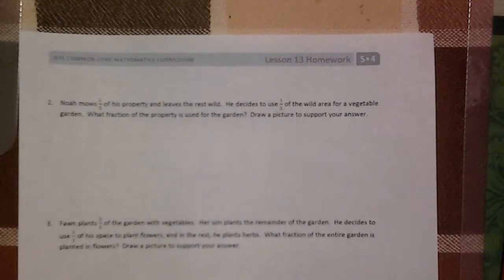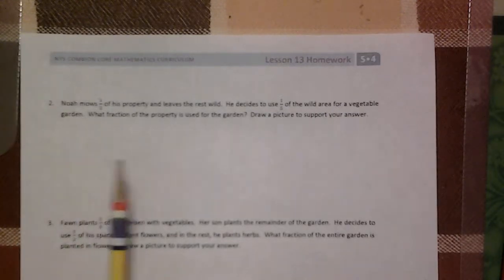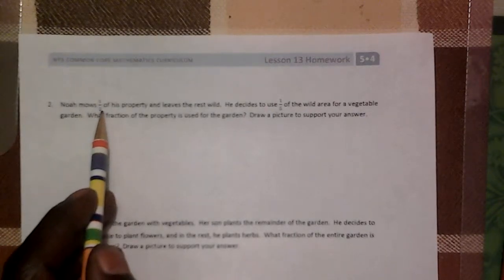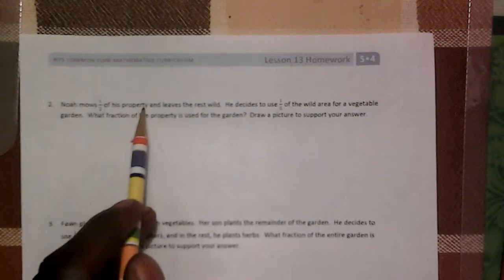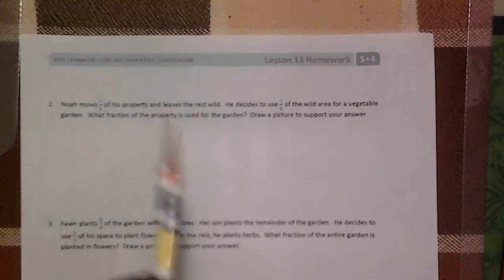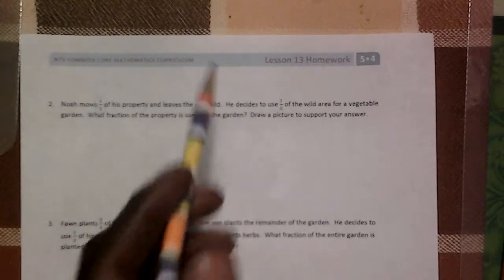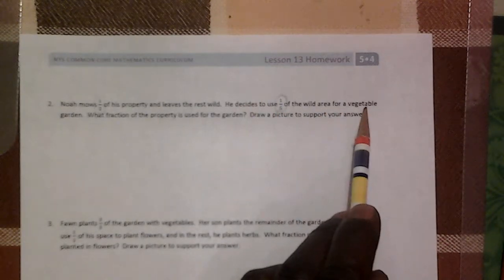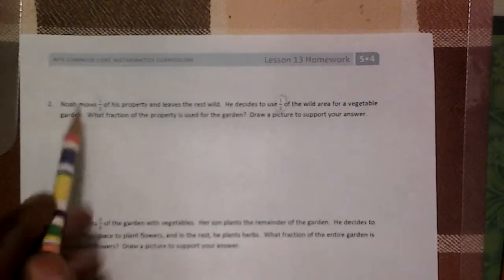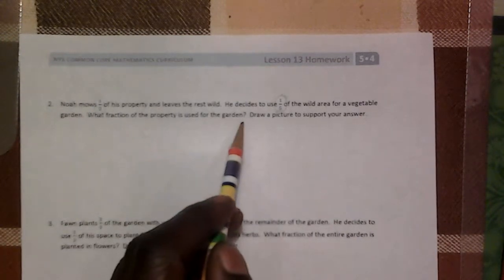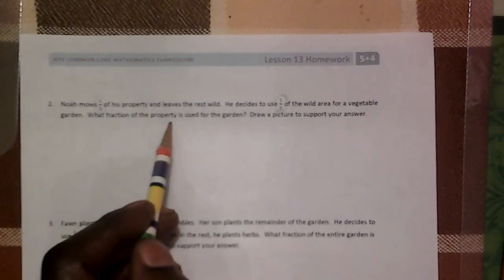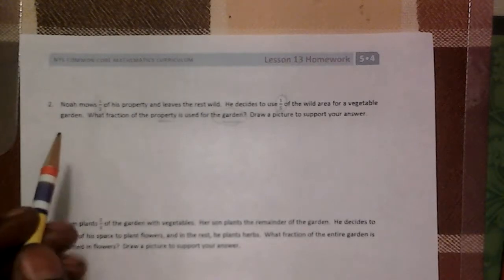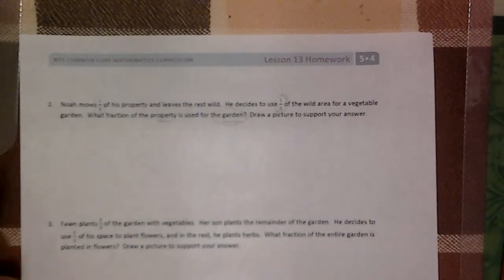So, main thing with the word problems, we have to set it up right. So what do we have now? So it says, Noah mows 1/2 of his property and leaves the rest wild. He decides to use 1/5 of the wild area for a vegetable garden. What fraction of the property is used for the garden? Okay? Alright. And it says draw a picture to support your answer.